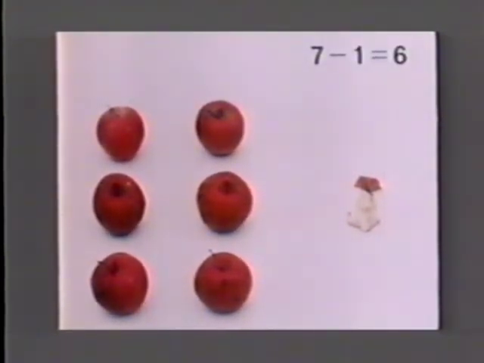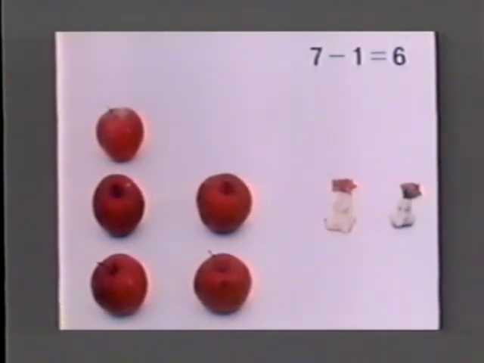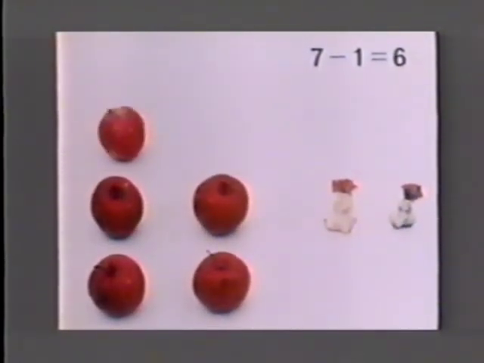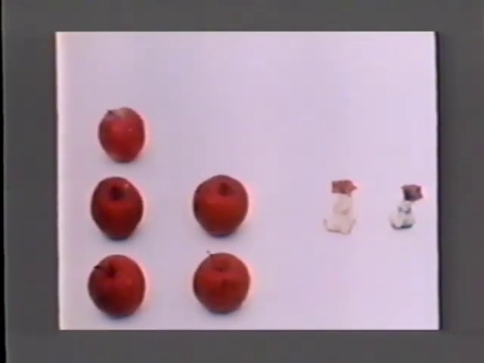Okay, since that apple was so good, let's take away another apple. So now we've taken 2 away. That leaves how many? 1, 2, 3, 4, 5. Then 7 take away 2 is 5. Or 7 minus 2 equals 5. That's terrific. You're doing subtraction. Now let's see if you can continue on with the apples. Well, we could take away another apple. Okay, you work it out.